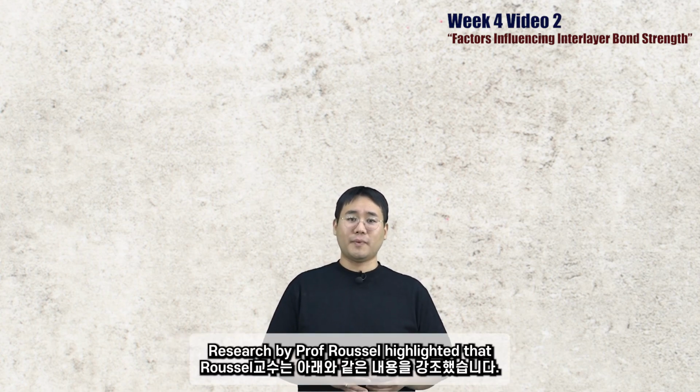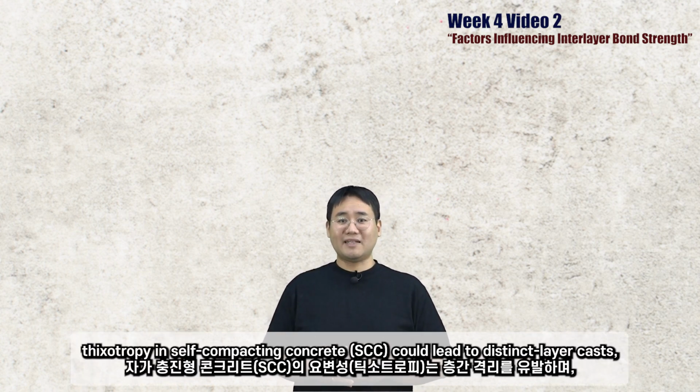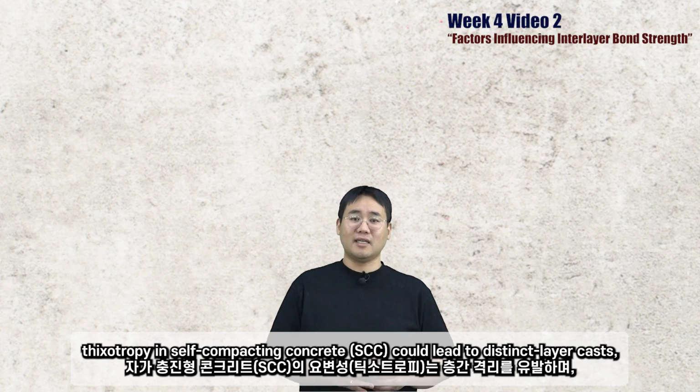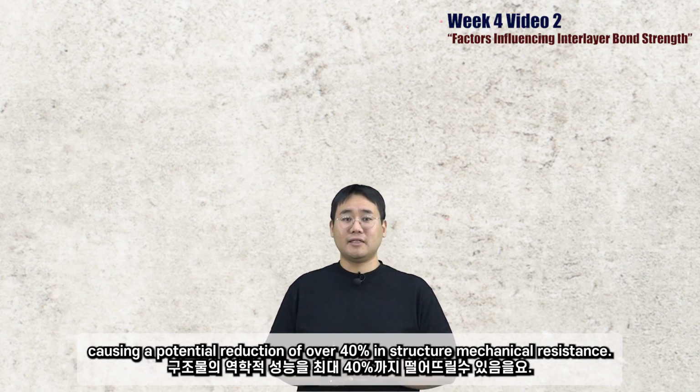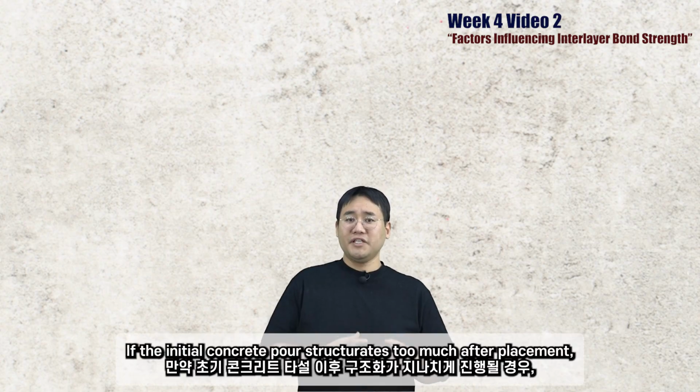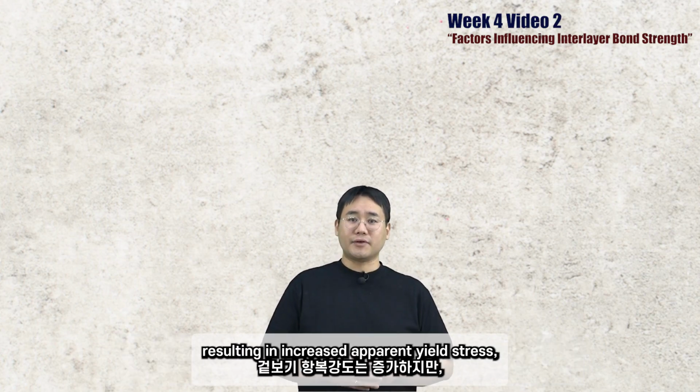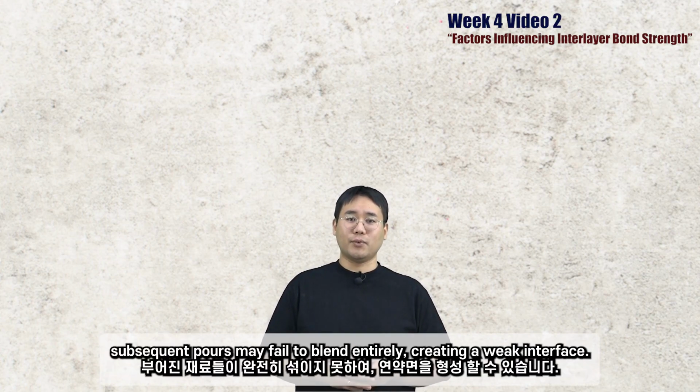Research by Professor Roussel highlighted that thixotropy in self-compacting concrete could lead to distinct layer casting, causing a potential reduction of over 40% in structural mechanical resistance. If the initial concrete pour structures too much after placement, resulting in increased apparent yield stress, the subsequent pour may fail to blend entirely, creating a weak interlayer interface.